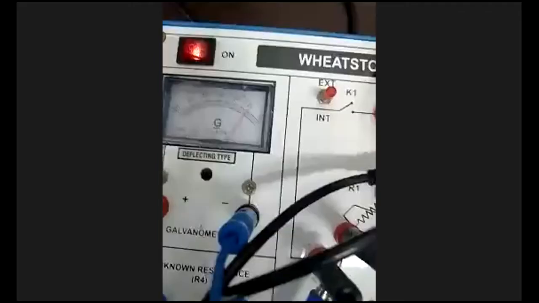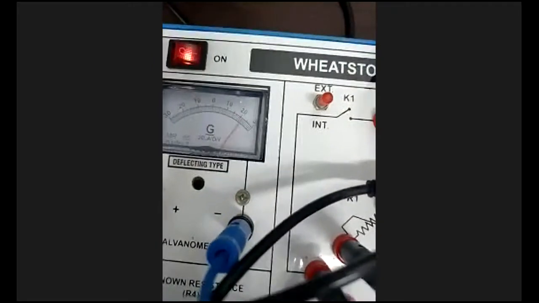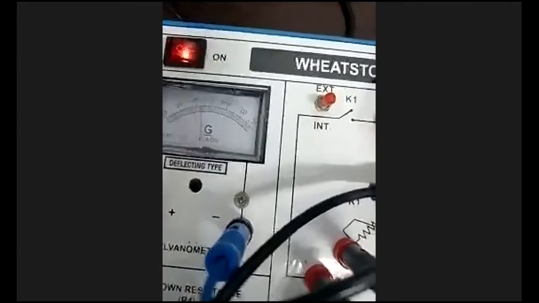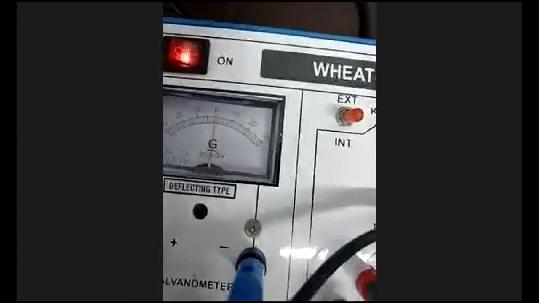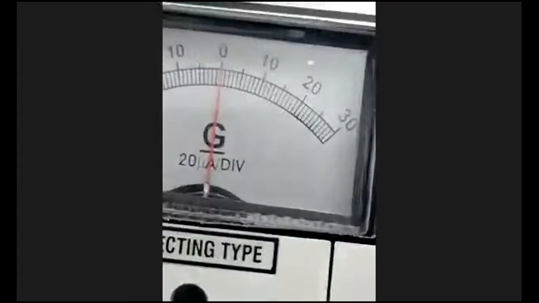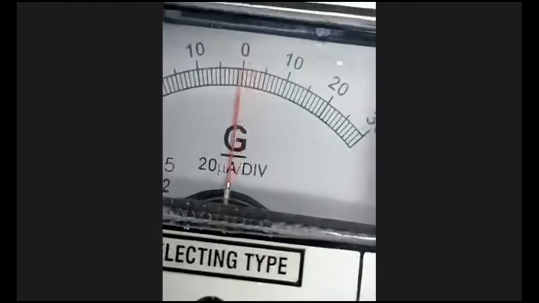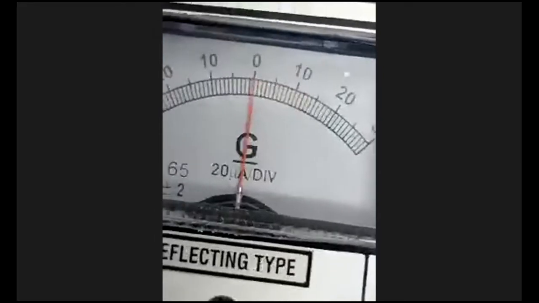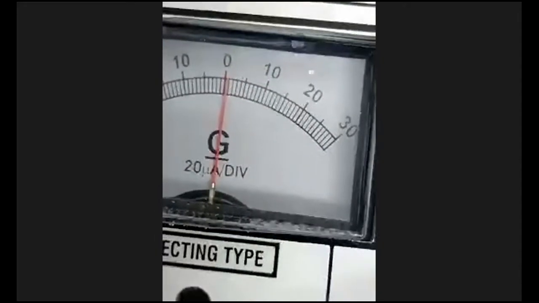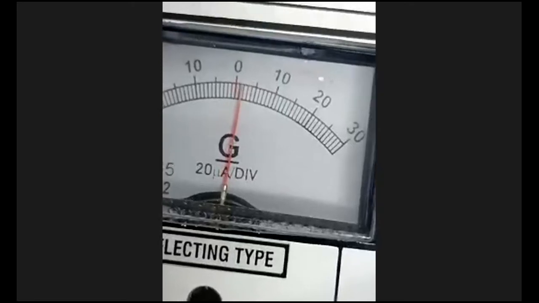So little bit variation is there we have taken here when the bridge is balanced condition. On that condition we have taken some extra, means exactly we will not get that one here now. So exact 0 we are not going to get here. By variation it is moving here, but for some time it is going to move away from it.